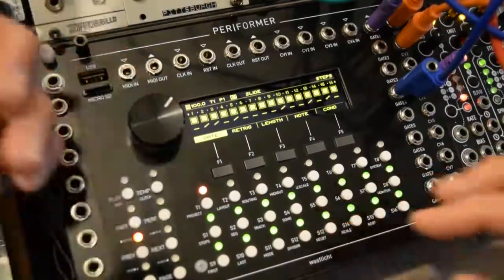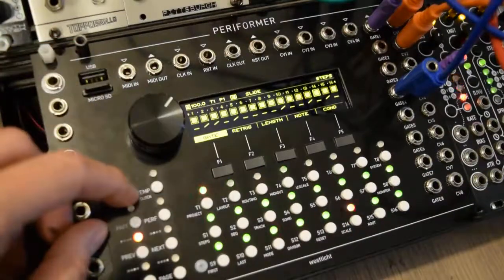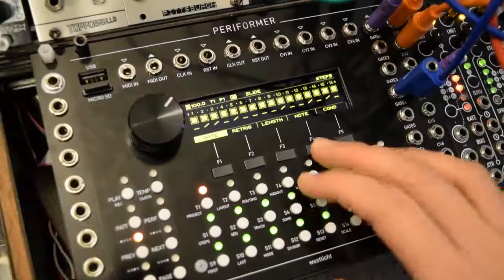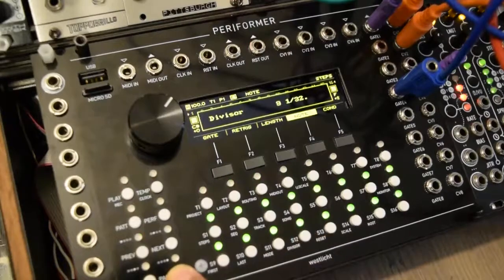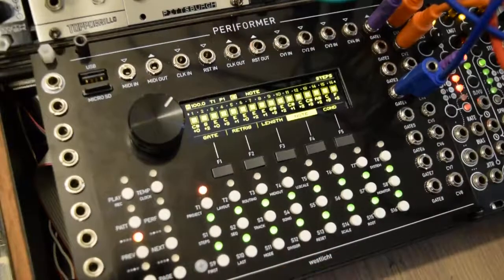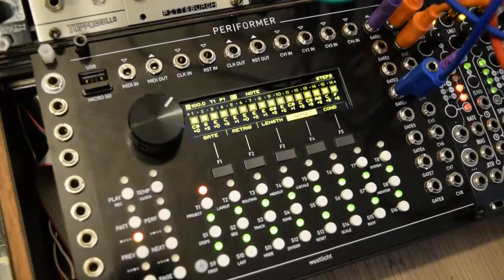So it's a basic 16-step sequence that's running at dotted 32nd notes right now. The oscillator I'm using for this track is the Noise Engineering Cursus Iteratus, a wonderful digital oscillator that I like very much. It's going through a Mutable Veils, and the envelope is from the Mutable Stages.